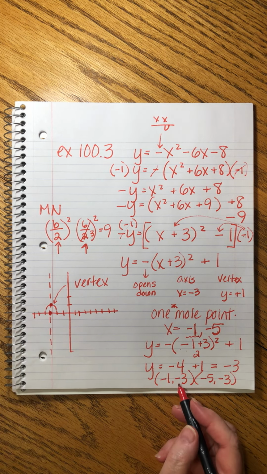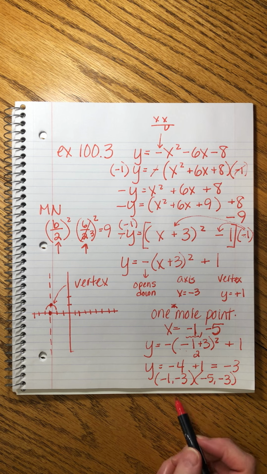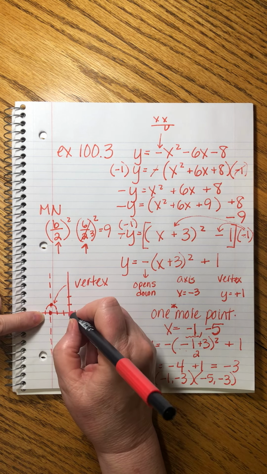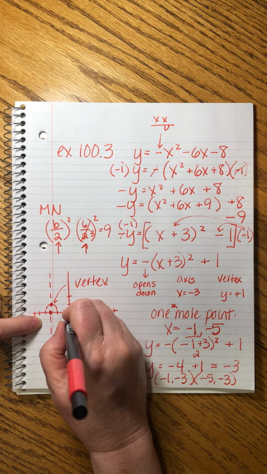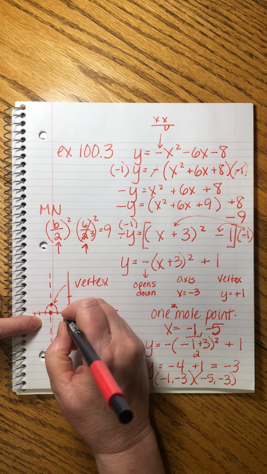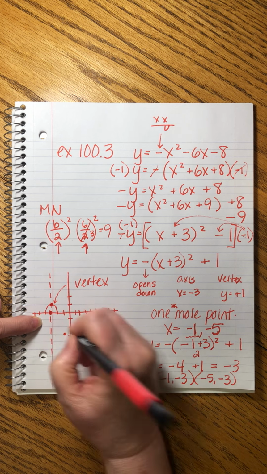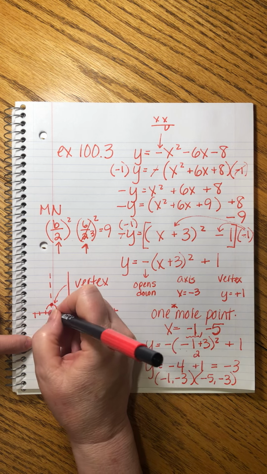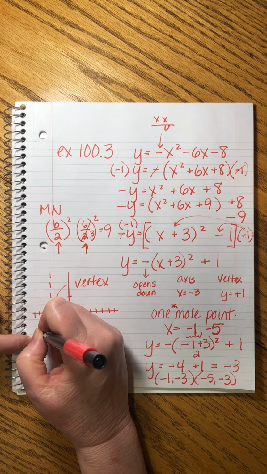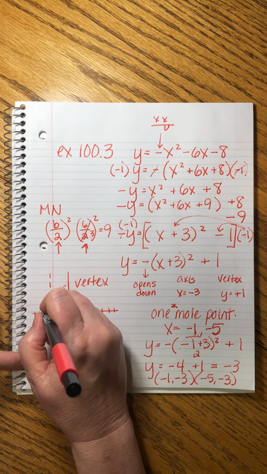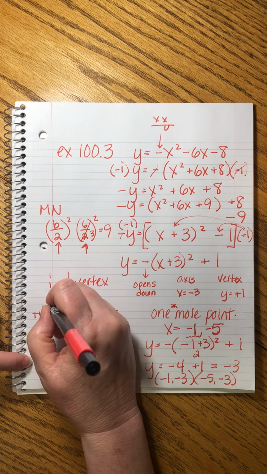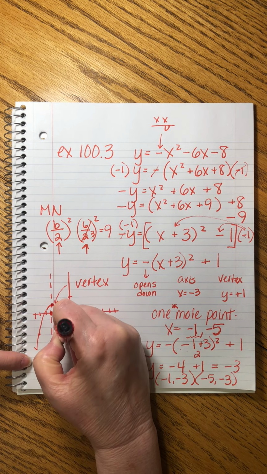So that gives us our quote-unquote 1 more point that's actually 2 more points, (-1, -3) and (-5, -3). And here is my cute little parabola.